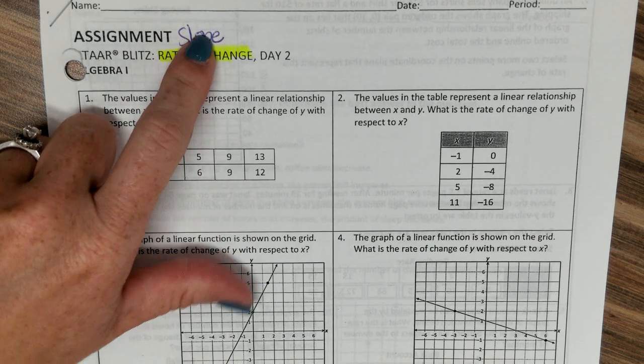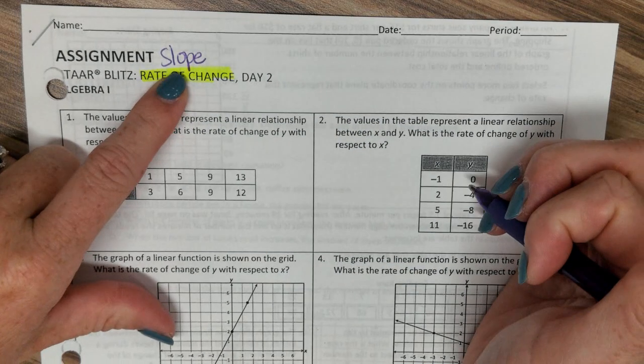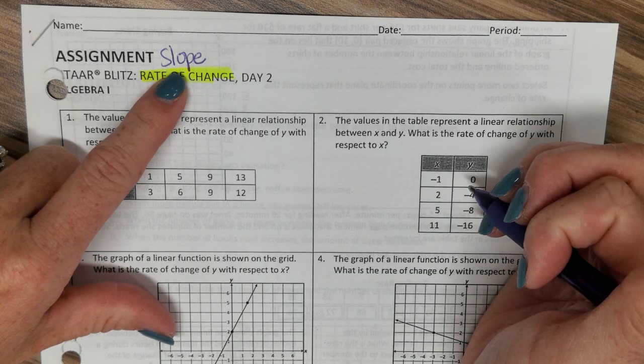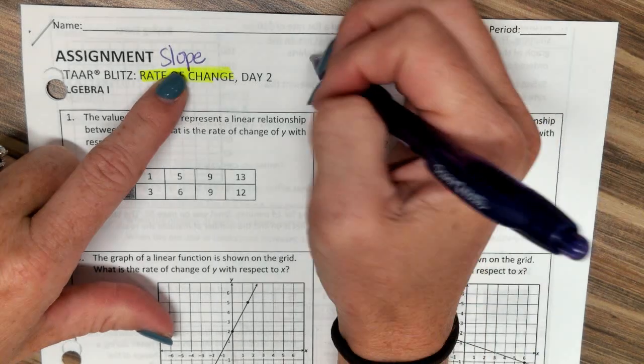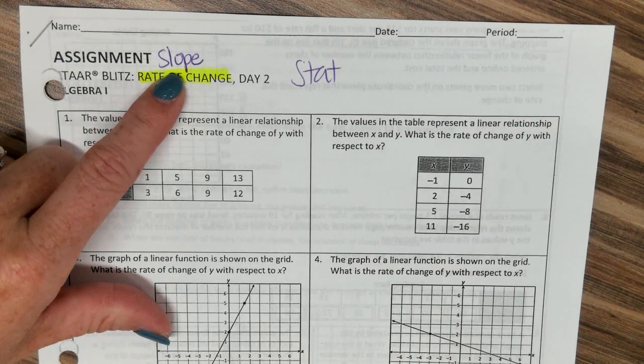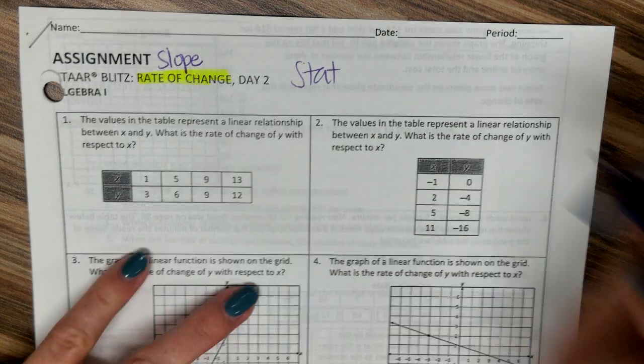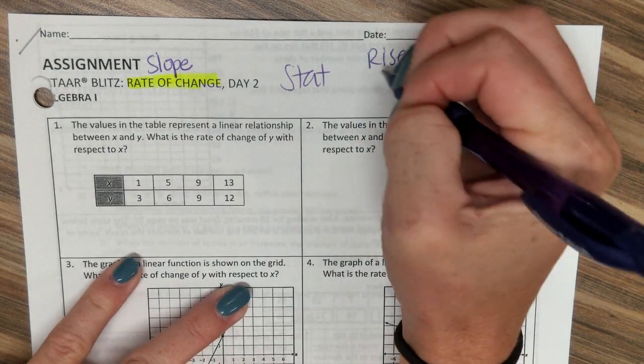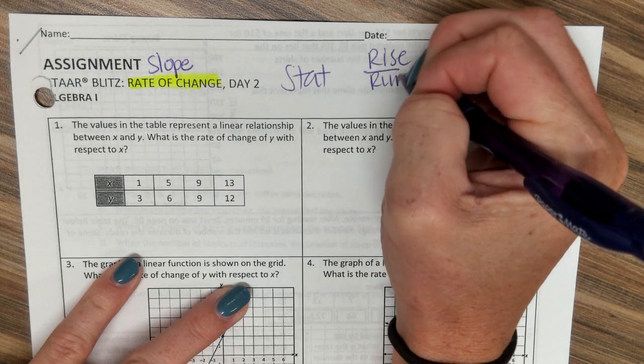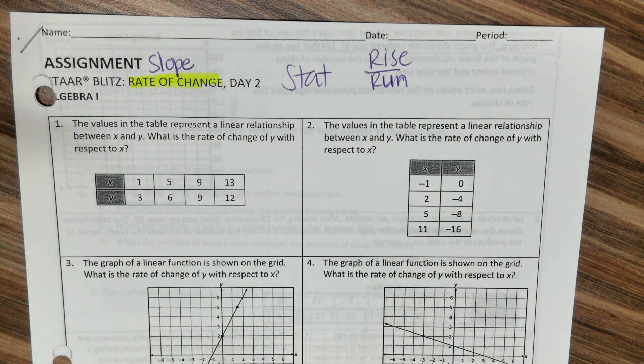So how do you find slope of a graph? Anybody? Stat's one way, so let's write that down. Stat. What's another way to find slope of a graph? Rise over run. And then there's one more way to find slope, but of coordinates or a table. Does anybody remember? Let me show y'all.